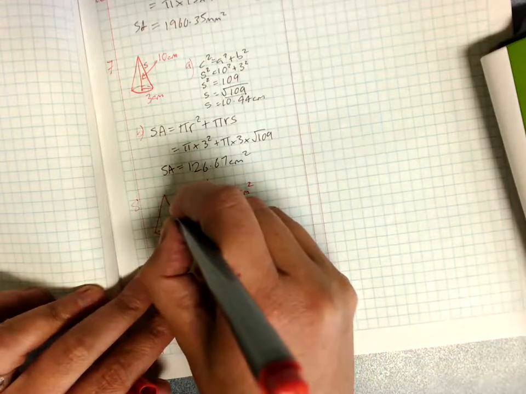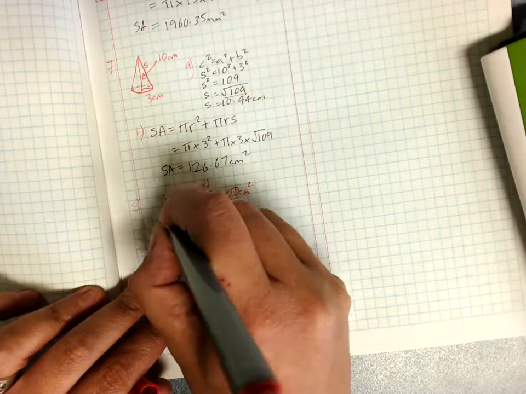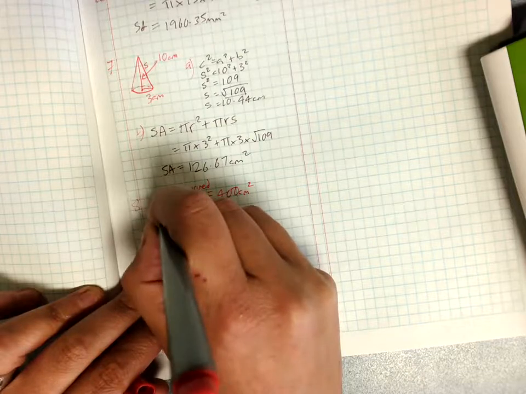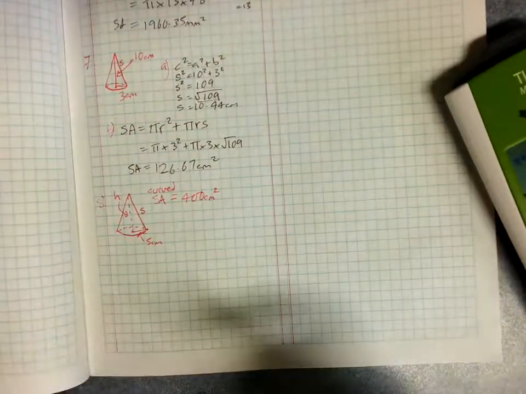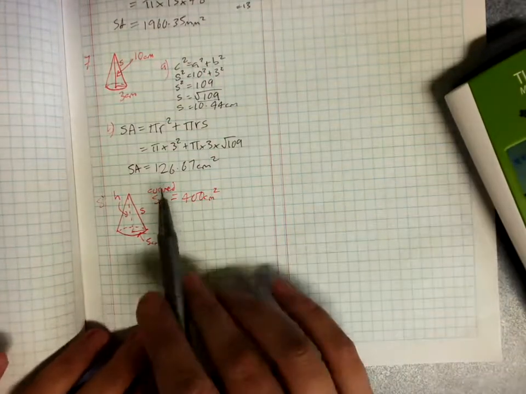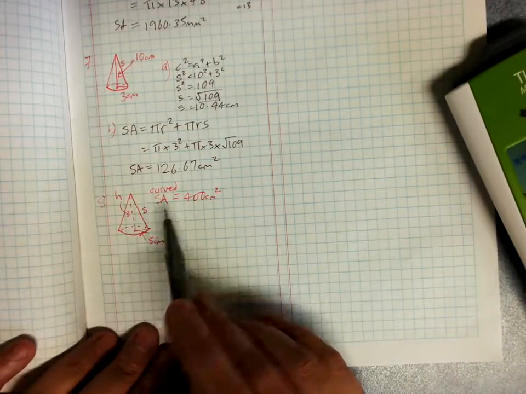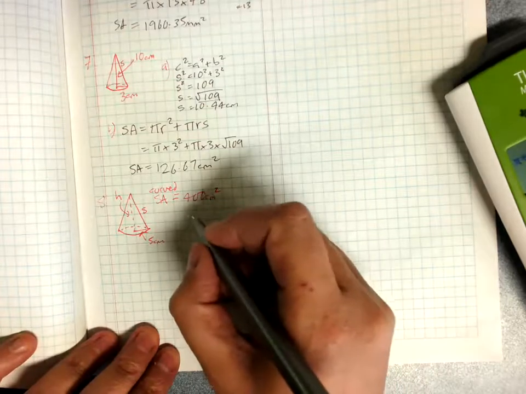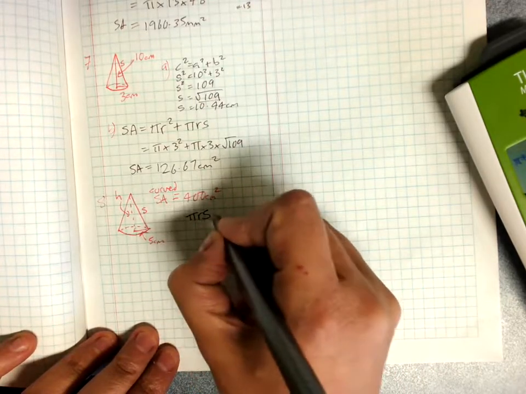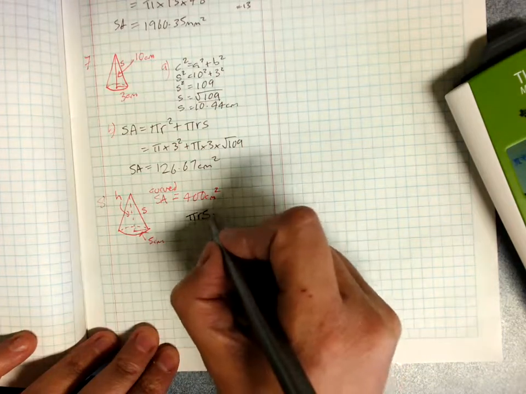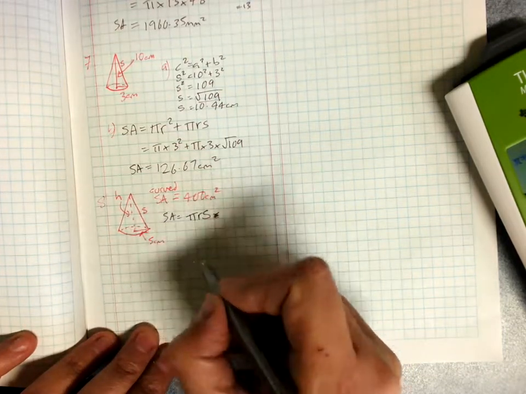I need to find the slant height and then find the height. So I have a formula for the curved surface area. They are being tricky, aren't they? That would be pi r s, and that's our surface area.